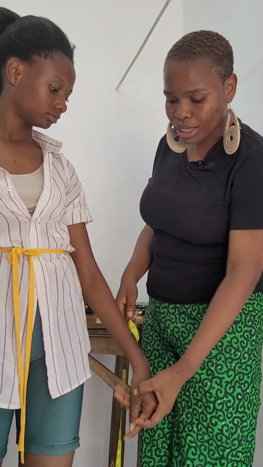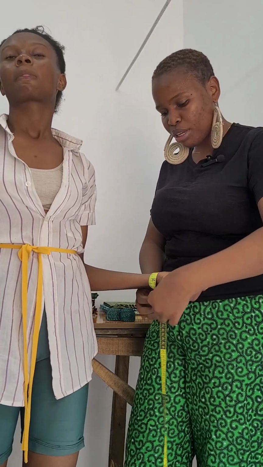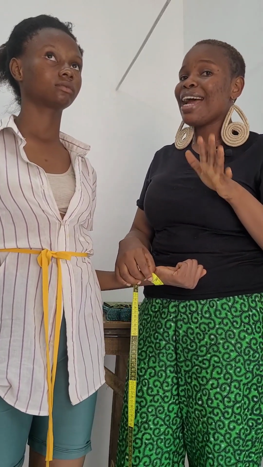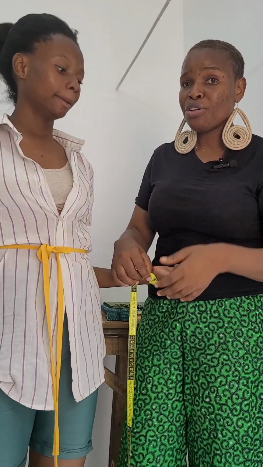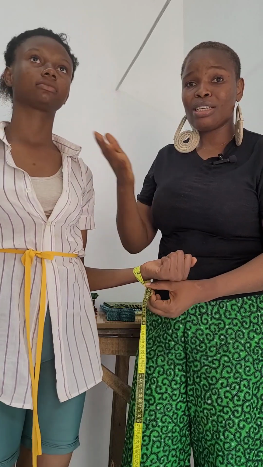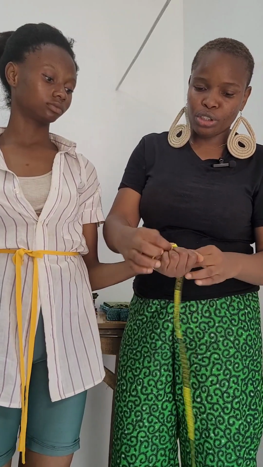Then another thing you want to take into consideration is the wrist measurement. If it's a long sleeve, you take it around like this, except it is a stretchy fabric you are working on. If you are working on a stretchy fabric, it's okay to leave it like this and just go ahead, because of course elastic fabric has a way of expanding when you want to put it on. But if you are working on a cotton fabric, you don't want to take the wrist measurement like this. You want to take it like this and make sure you take it around the wrist.